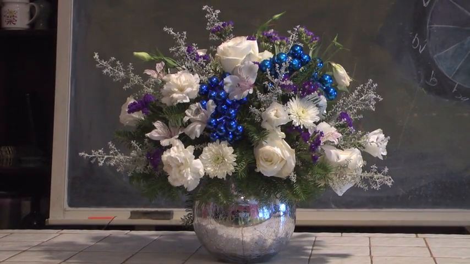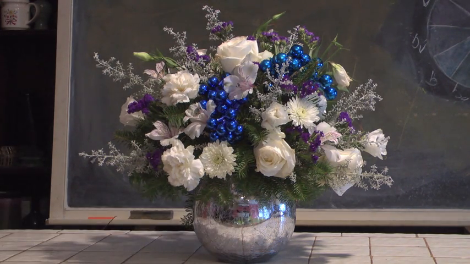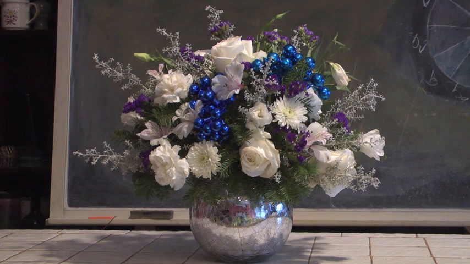You have an amazing container. It's got a silvery kind of reflective, almost like a glass reflective feeling to it. And then we've got an absolutely magnificent design here, again featuring the white and blue motif appropriate for Hanukkah season. We've got a combination of different materials here.